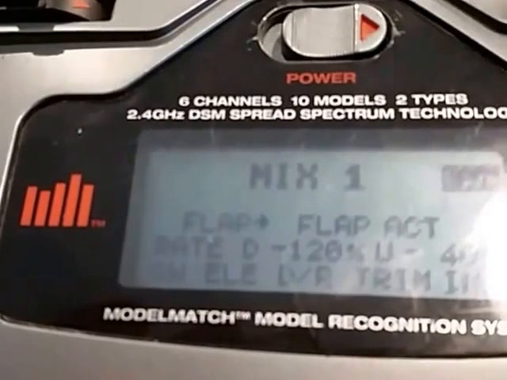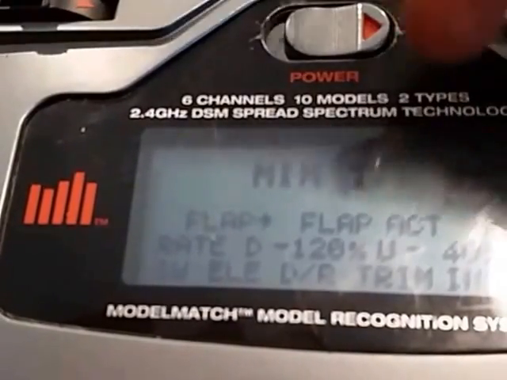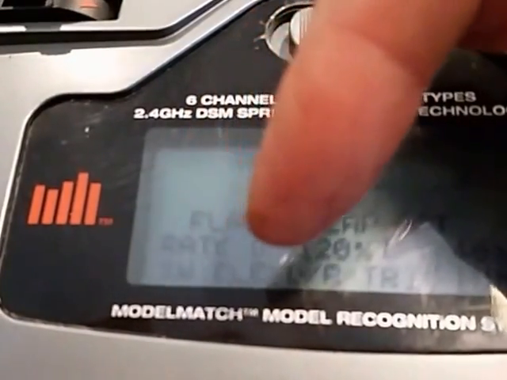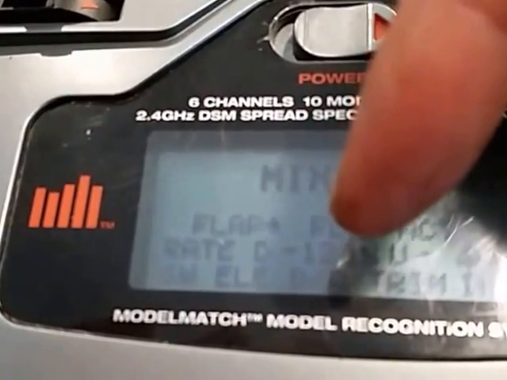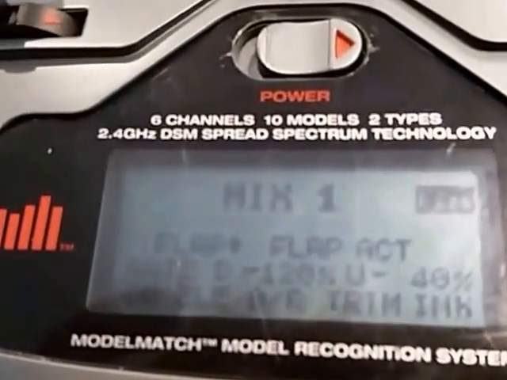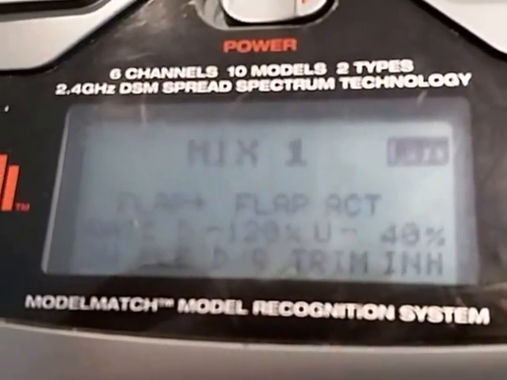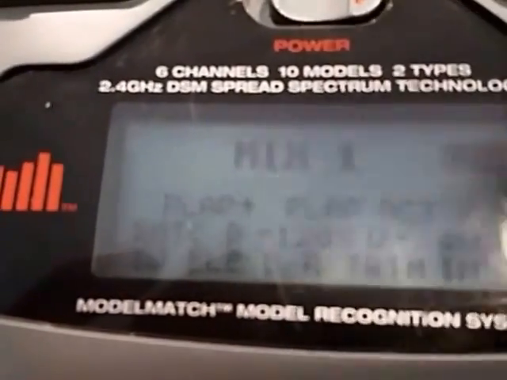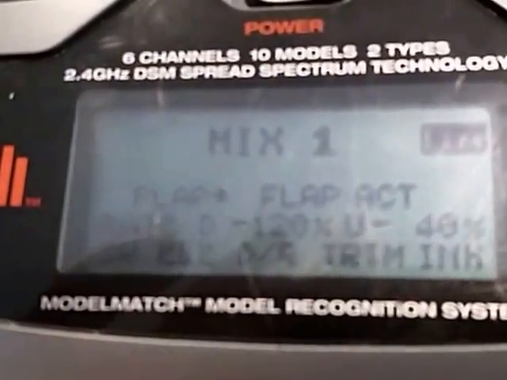The other 4 channels are obviously the gimbals, and there's 2 extra channels. And then the rate for when it's down is negative 120%, and when it's up, it's negative 40%. And then it's using the elevator dual rate switch, which is right there, to enact that change.